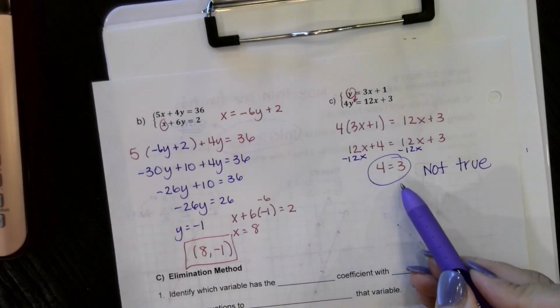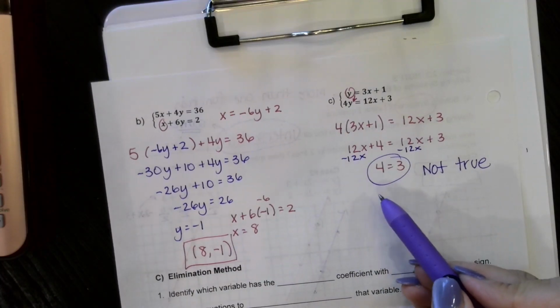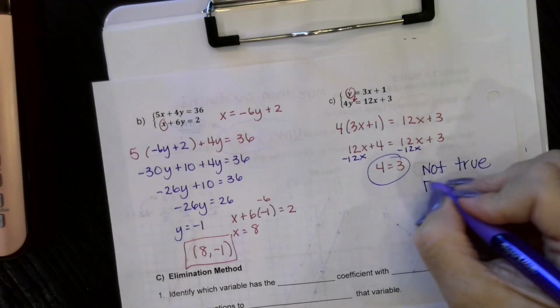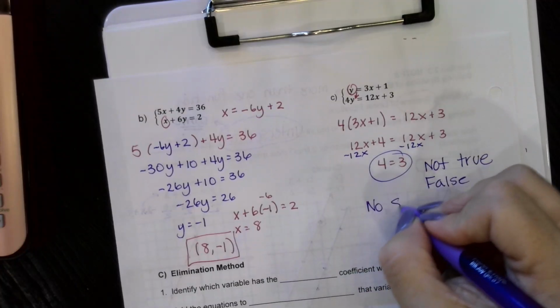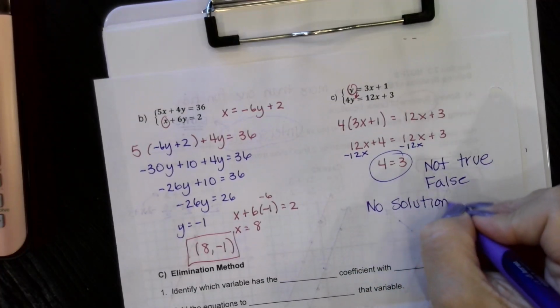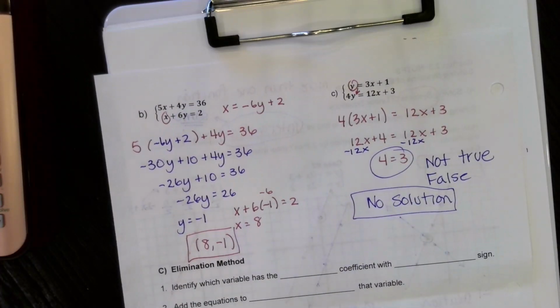So 4 equals 3 is not true. 4 does not equal 3. 3 equals 3, or 4 equals 4. So this is not true. So we say that this is false. If this is false, if this is not true, we have no solution. It's not true, so we have no solution.